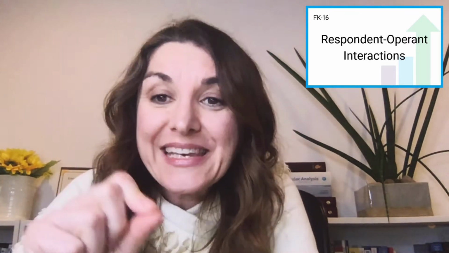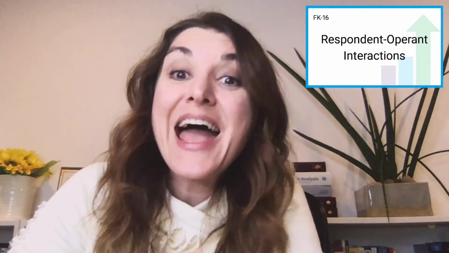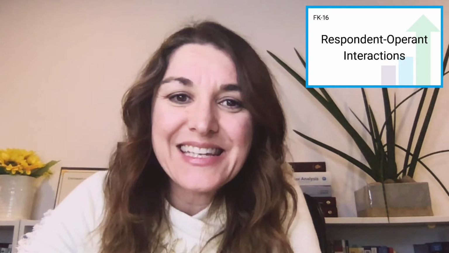But what can get lost in all of that is that respondent and operant conditioning can actually occur simultaneously. A situation can result in both an operant contingency being formed as well as a respondent contingency.